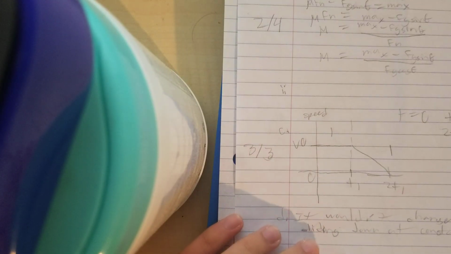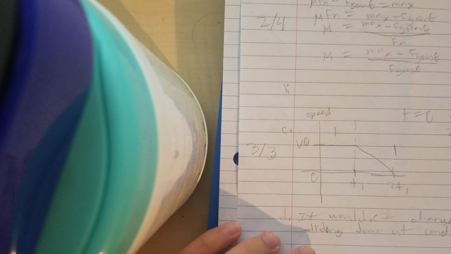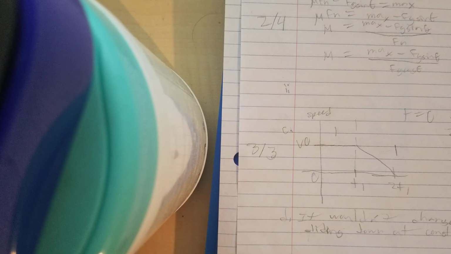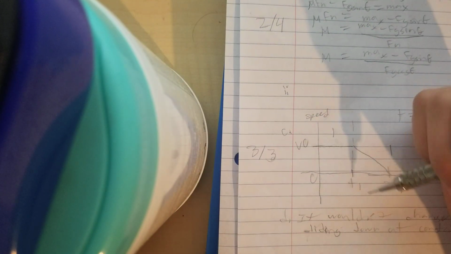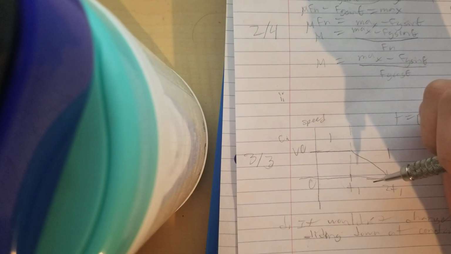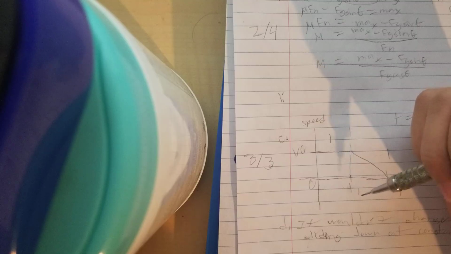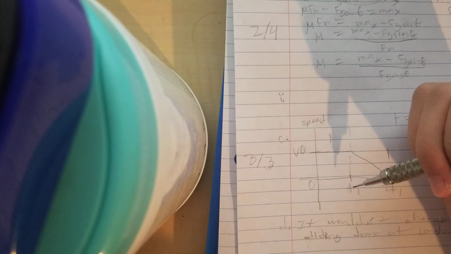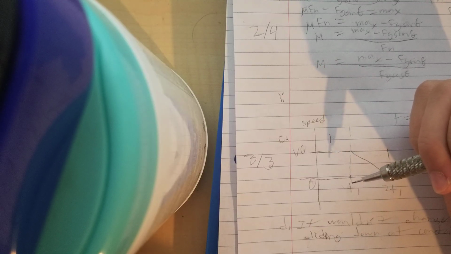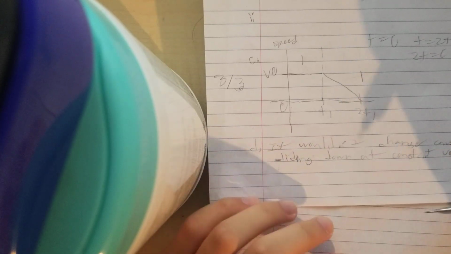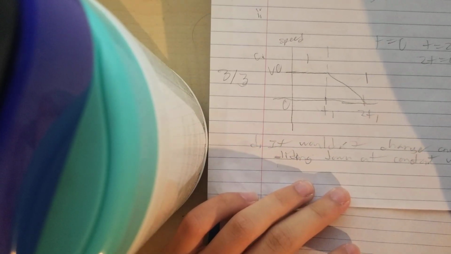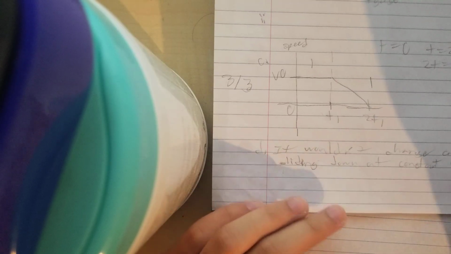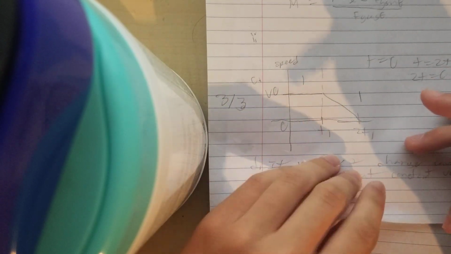For part D, it is asking us to indicate how the slope of the graph between t equals 0 and t equals t1 sketched in part C would change, if at all, if the angle of the ramp were increased, and justify your claim. So for this, I didn't do it correctly, because I said it wouldn't change at all because it has constant velocity, but it does change if the angle of the ramp was increased.